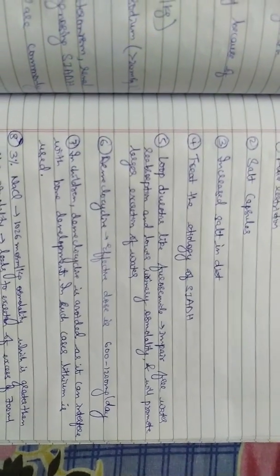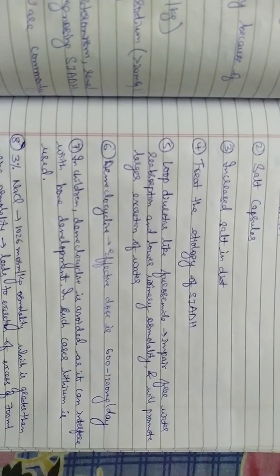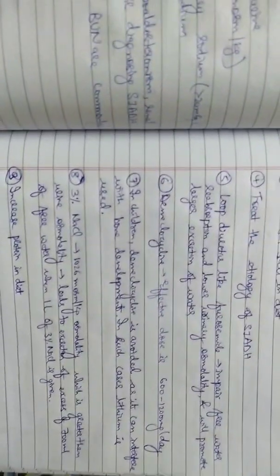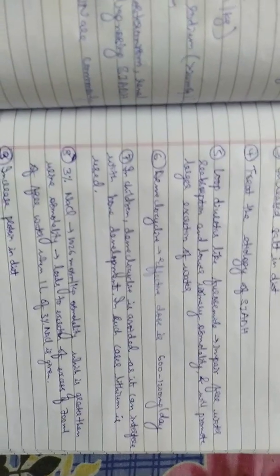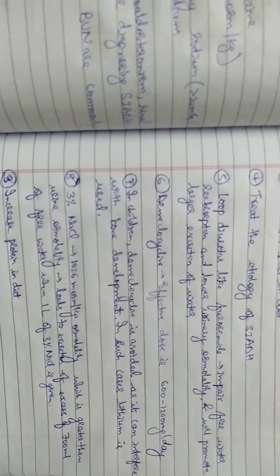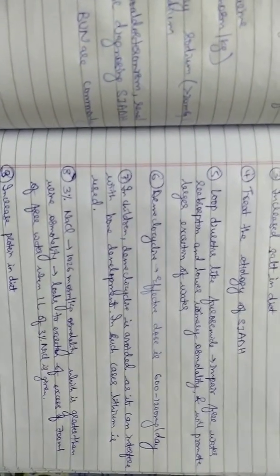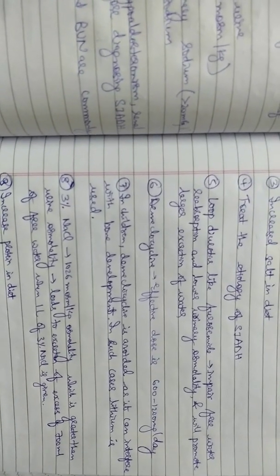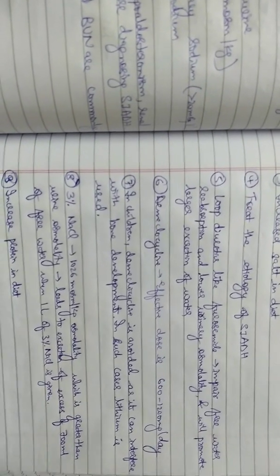How is demeclocycline effective in SIADH? It induces nephrogenic diabetes insipidus, and thus it leads to increased water excretion in the urine. However, in children we cannot use this drug, because bone development is hampered with the use of these tetracycline category drugs, so it should not be used. In such cases we can use lithium.